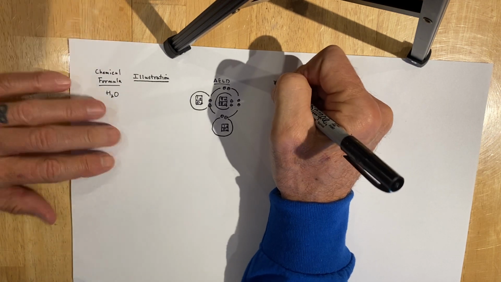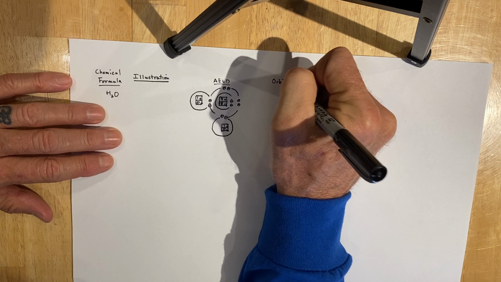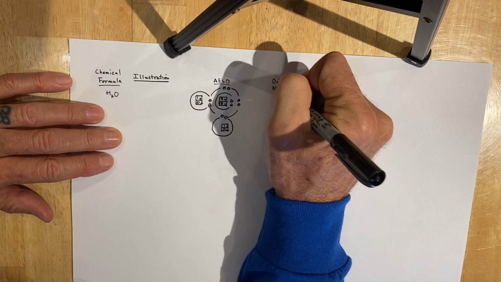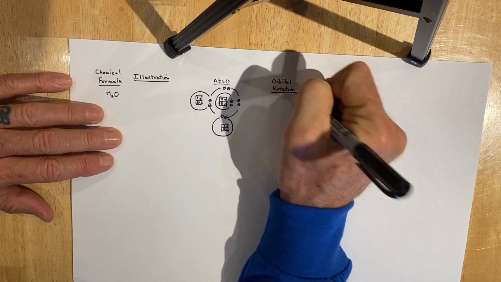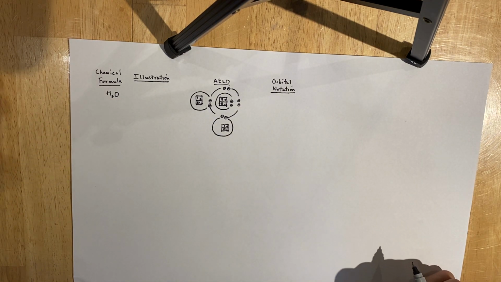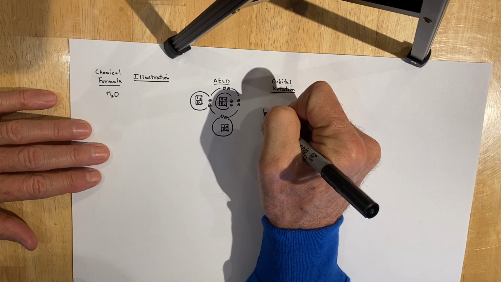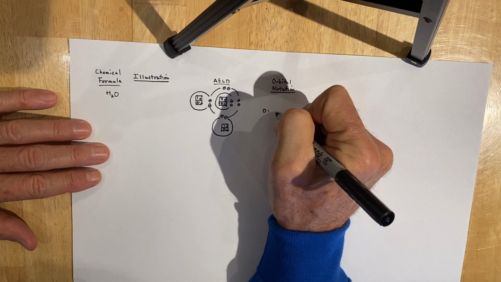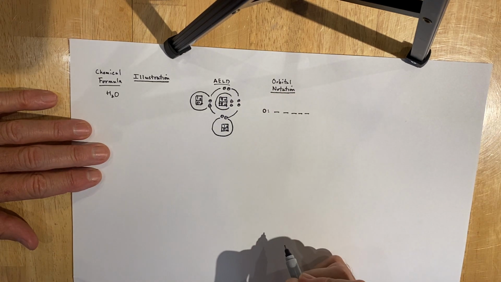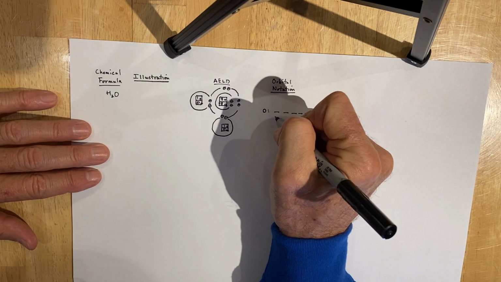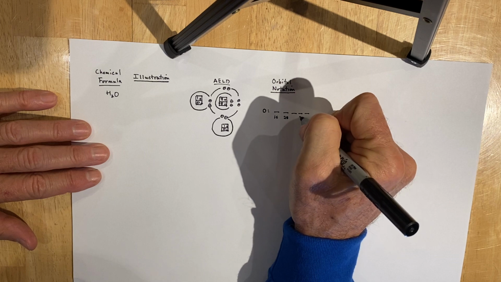So the next column we're going to look at is the orbital notation diagram, and how we might represent this using orbital notation, which extends from atomic structure and quantum mechanics. So let's start with the central atom, oxygen, which is on row 2 of the periodic table and has enough electrons to start filling the second energy level.